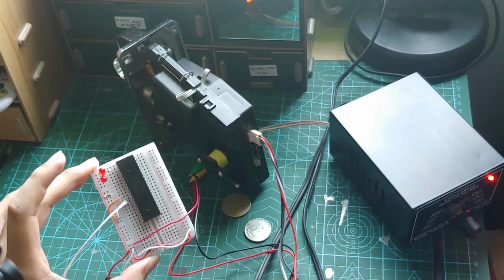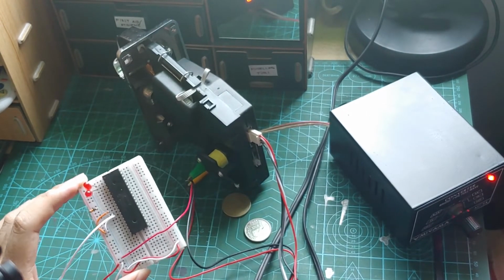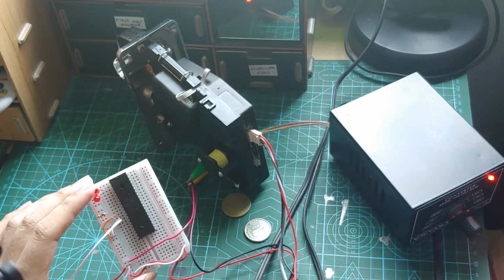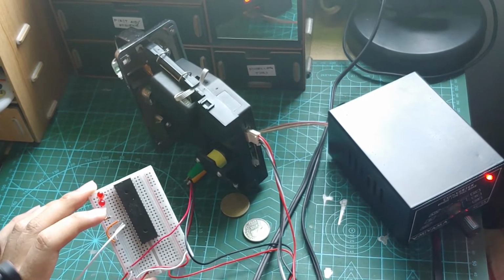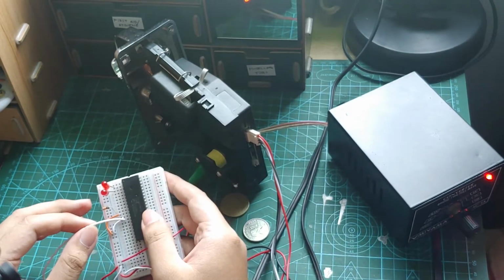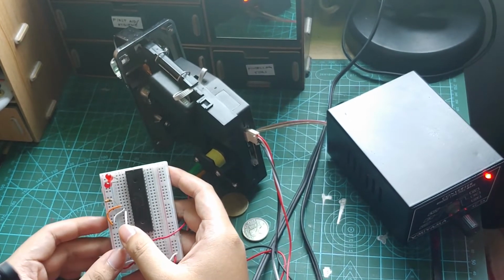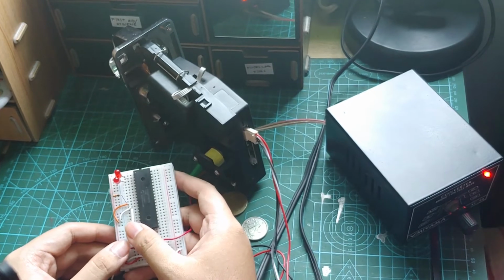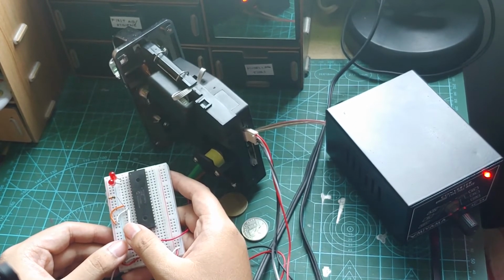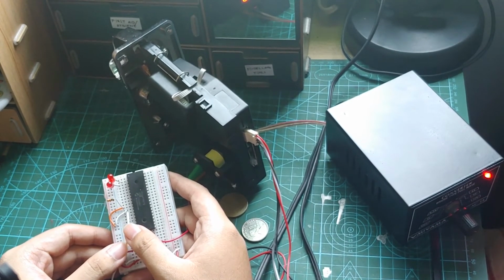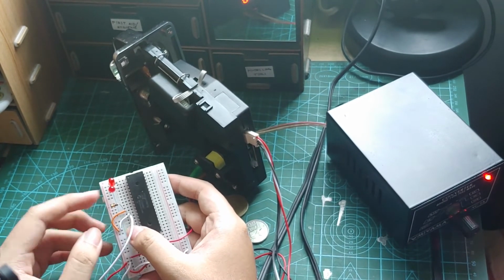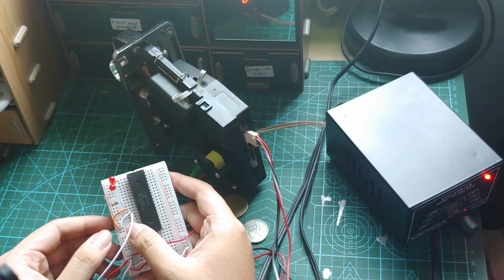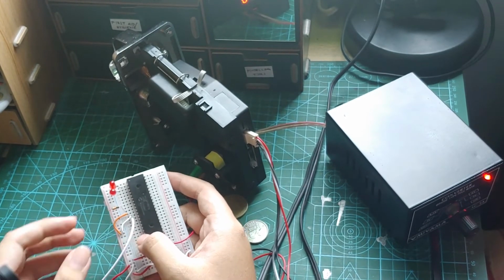As previously mentioned, two LEDs are connected to RB0 and RB1, and then the input of the coin acceptor is connected to RA7. A pull-up resistor is connected in series that connects it to 5 volts.